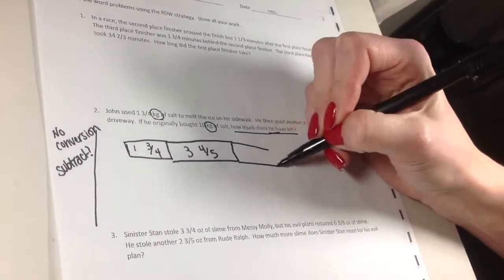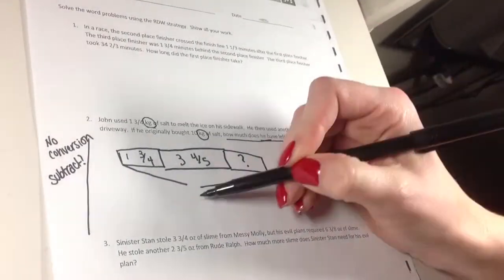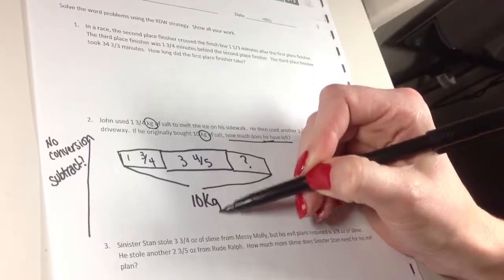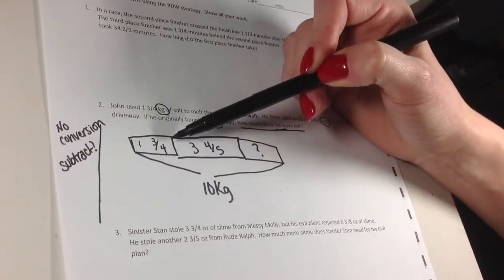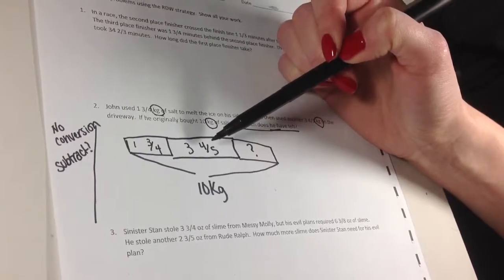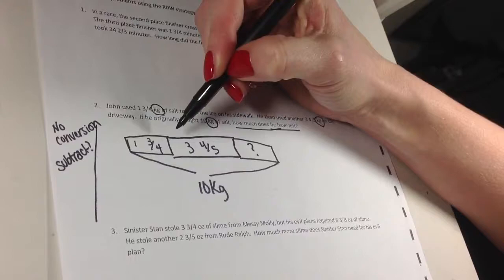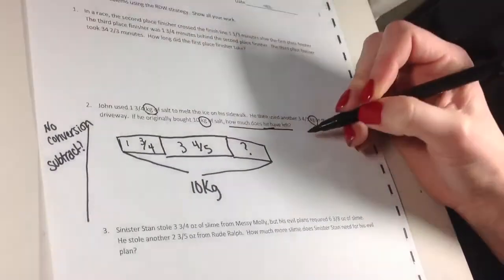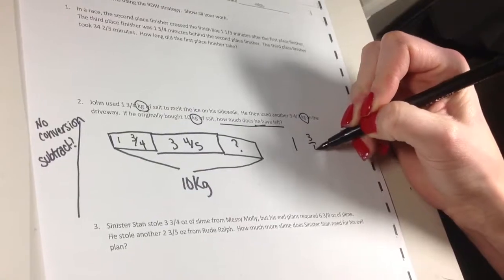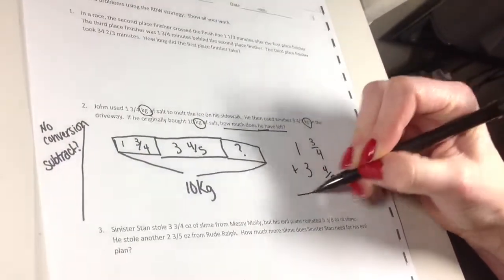Then he has some left. I don't know how much is left, and I know that the whole thing was 10 kilograms. He bought 10 kilograms. He used 1 3/4 on the sidewalk, 3 4/5 on the driveway, and then he has an unknown amount left. So the first thing I want to figure out is how much he used. So I want to add these two together. So I have 1 3/4 plus 3 4/5.